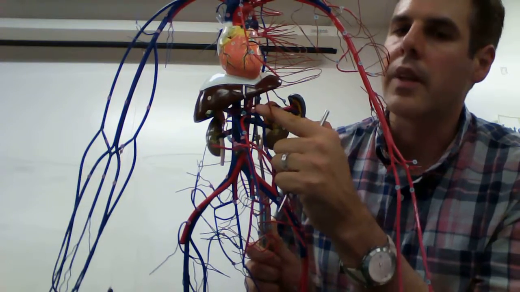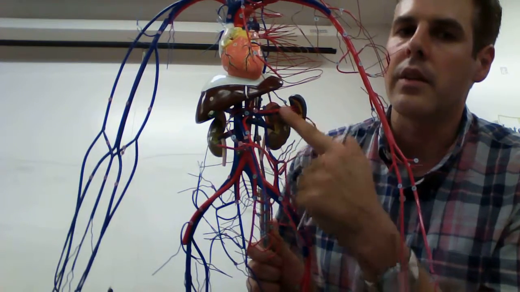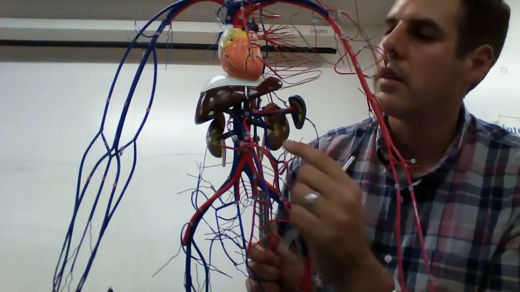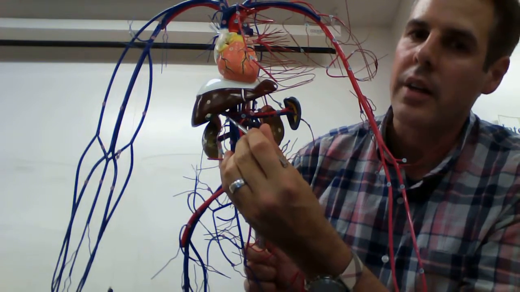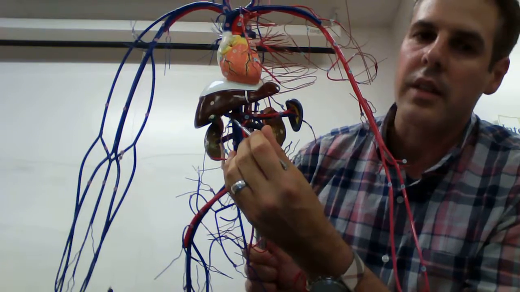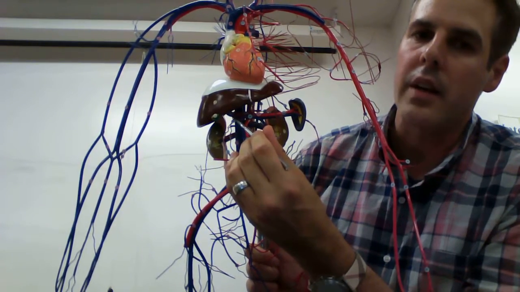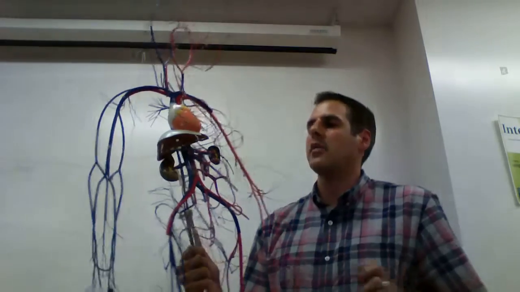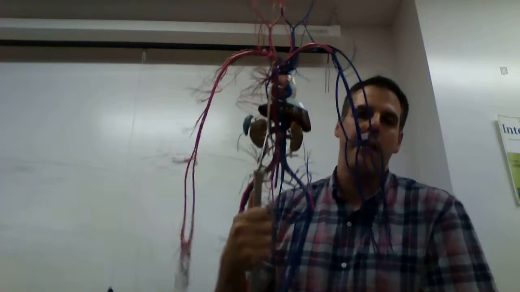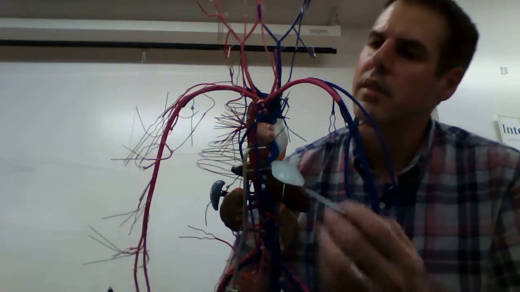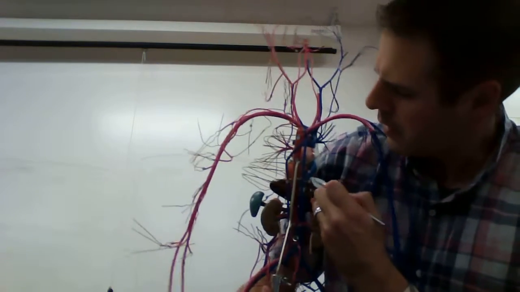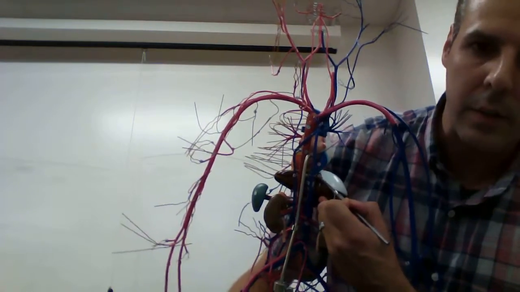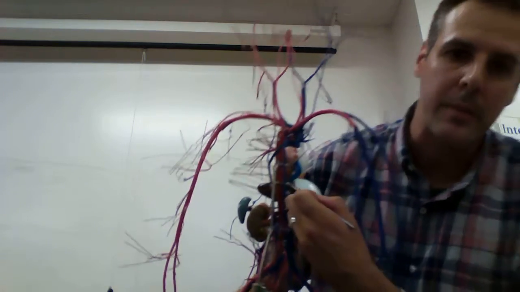So you have the gastric vein here, and the splenic vein to the spleen. But this blue vein on the hepatic artery is actually the hepatic portal vein here. The hepatic vein is actually back, right here, number 45, the hepatic vein back there.